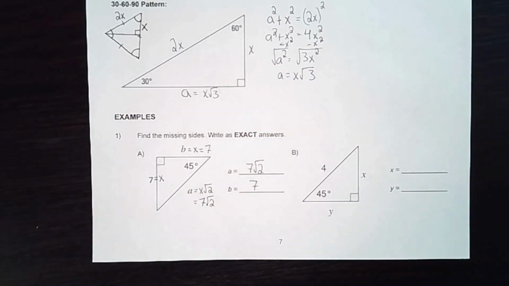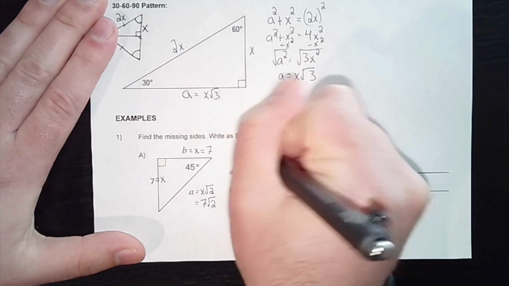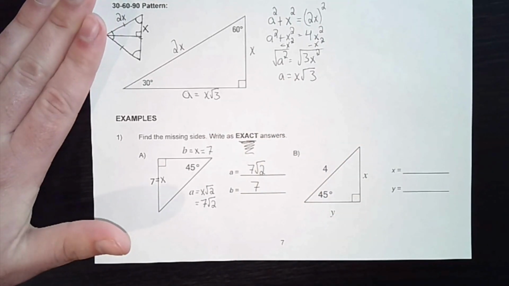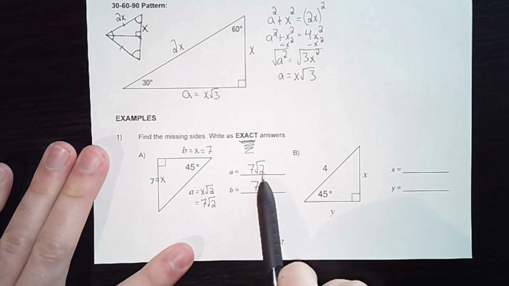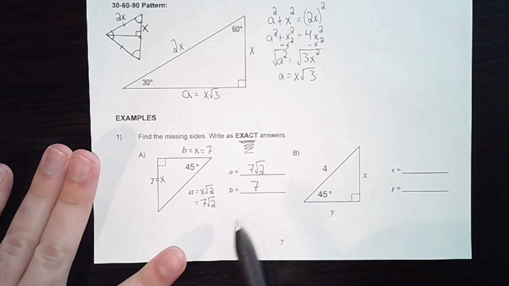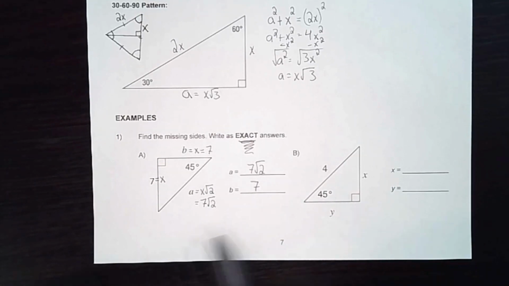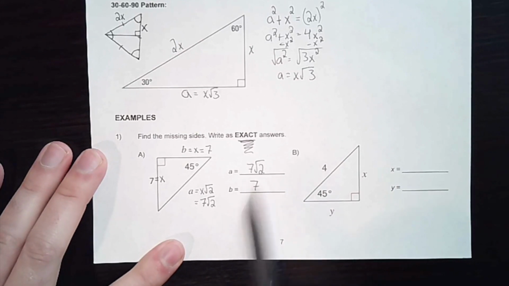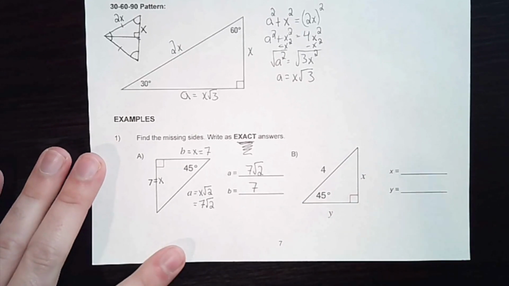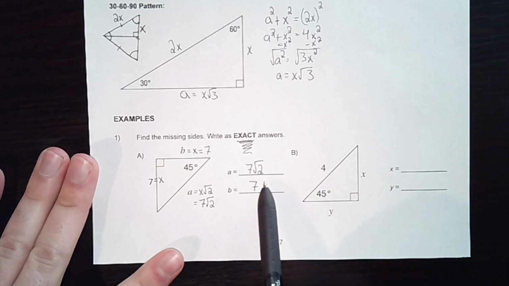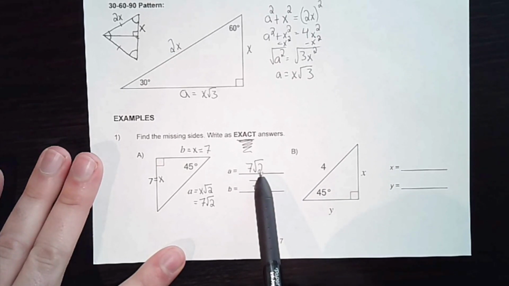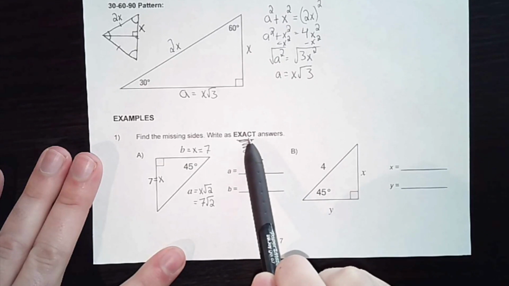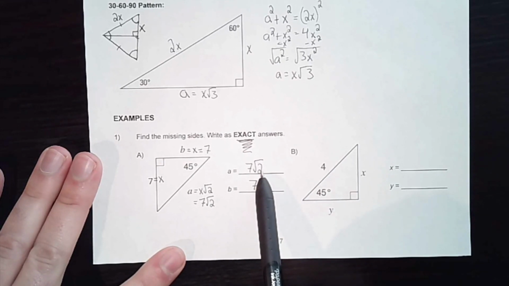Now, this is that really important part that we're looking for exact answers, which means I'm not going to round. I could grab my calculator right now and type in 7 times the square root of 2 and get whatever that decimal is. I don't care what that decimal is, though. I want to know the fact that this is 7 times the square root of 2. That actually tells me more right now than the decimal that I have. Okay, so we want to make sure we're leaving those square roots as part of our answers. That's what we mean by exact answers, is no decimals, leave the square roots.